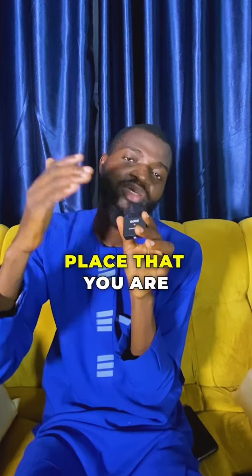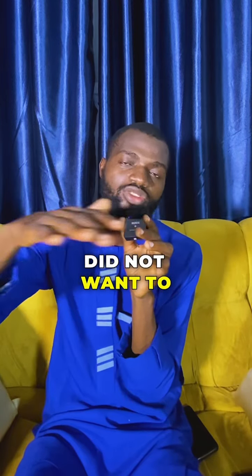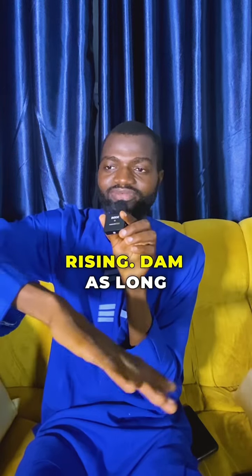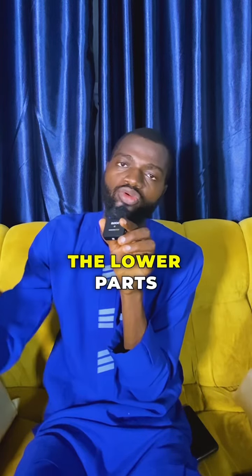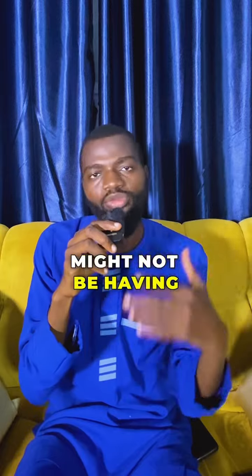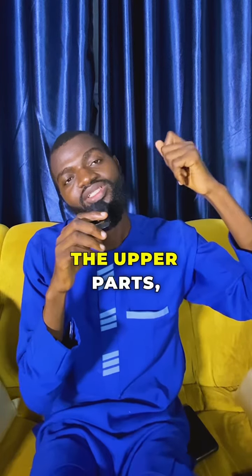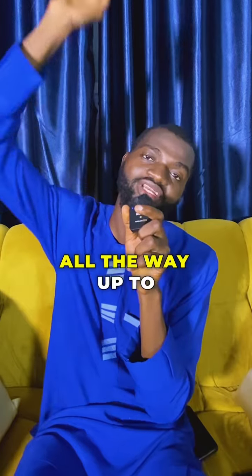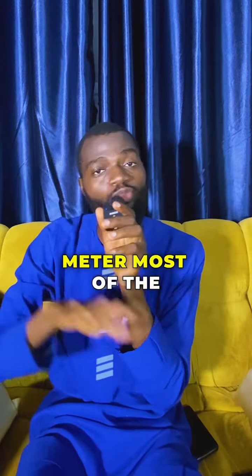And if there's any other place that you are still seeing mold but you did not want the chemical to touch, you can just scrape the mold off, use bleach and water. If it is rising damp, as long as you have solved that lower part, in most cases you might not be having a water issue for the upper part, if it is not too serious, because there are some rising damp that will go all the way up to the ceiling, but in most cases it's not usually taller than 1 meter, most of the ones I've seen.